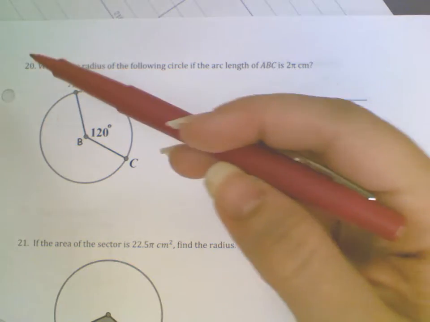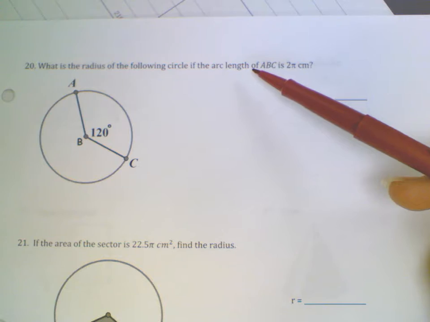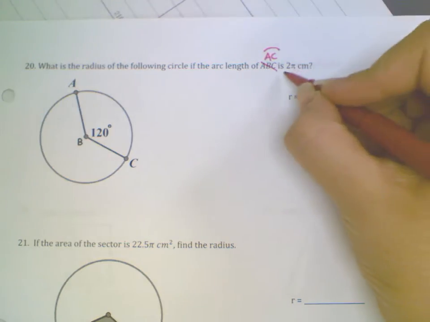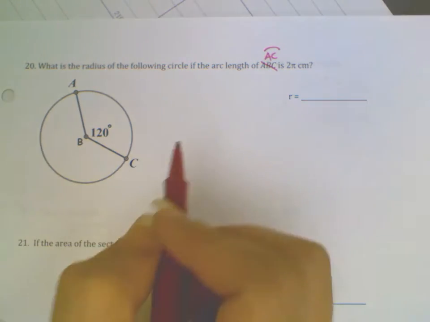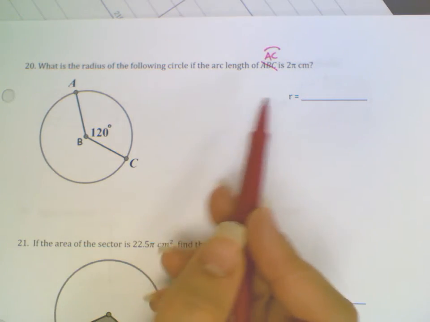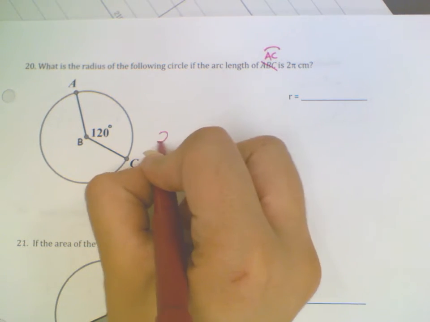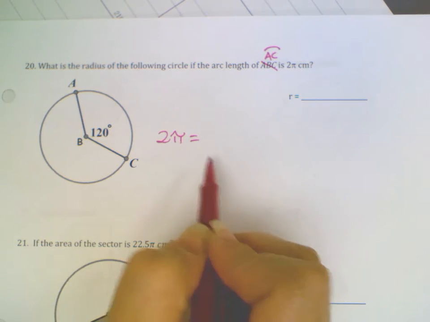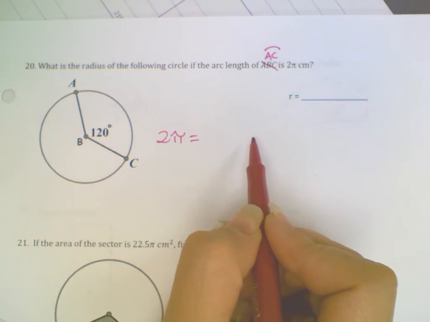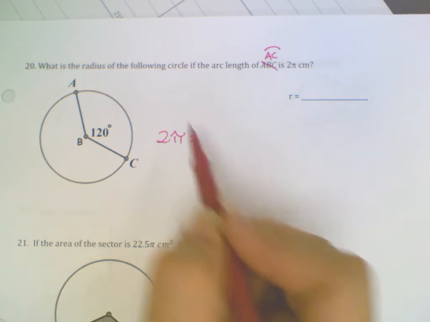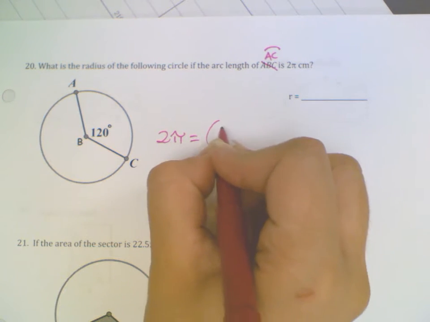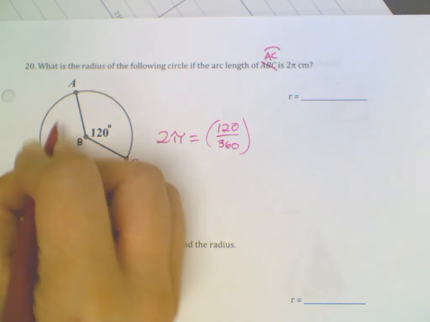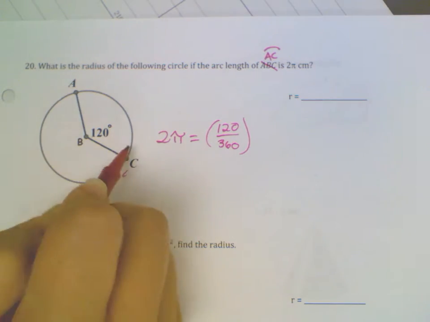Number 20 asks, what is the radius of the following circle if the arc length of, this should be AC, is 2 pi centimeters? So it's asking us to work backwards a little bit because it already gives us the arc length. We know the arc length will be 2 pi equal to the fraction of the degrees times circumference of the whole circle. So this will be 120 out of 360. So we've got 120 degrees out of the whole 360 because that's what relates to arc AC.